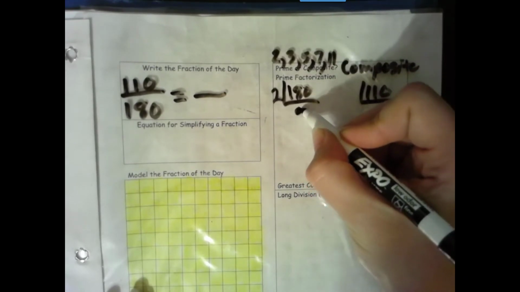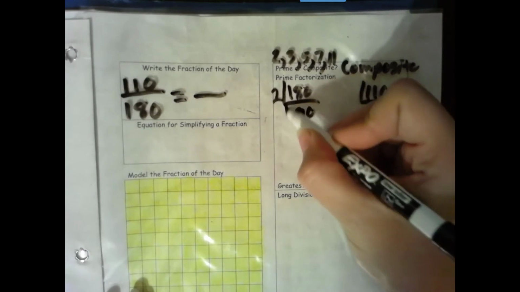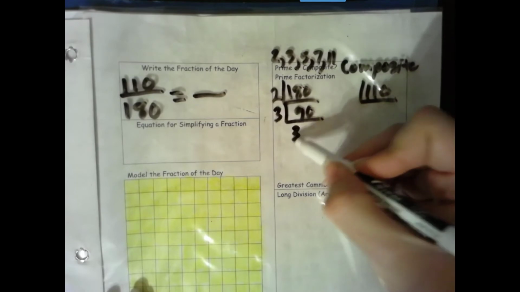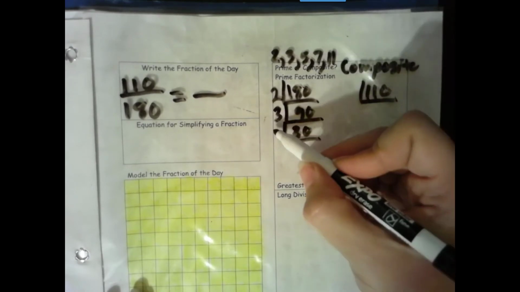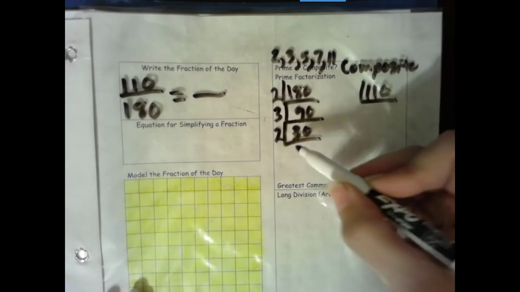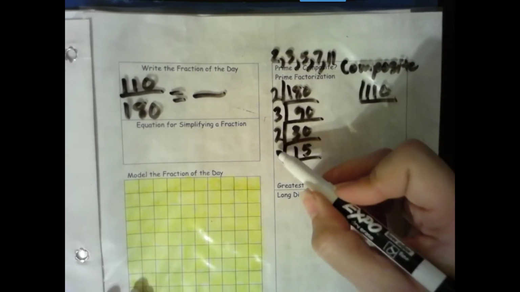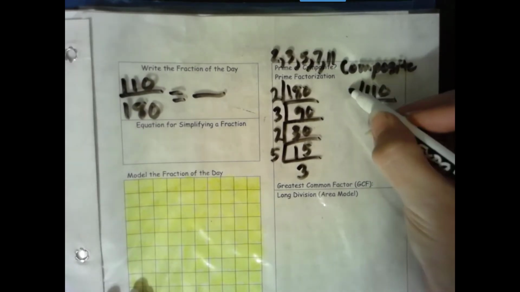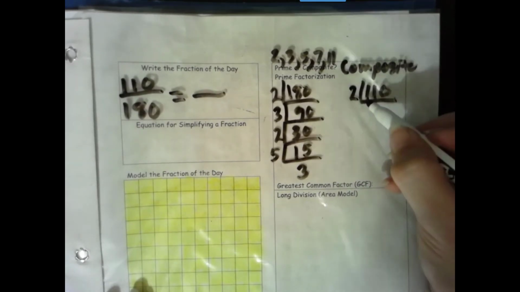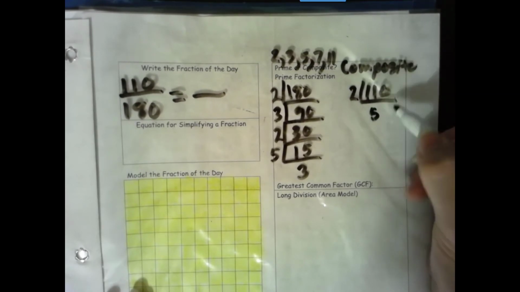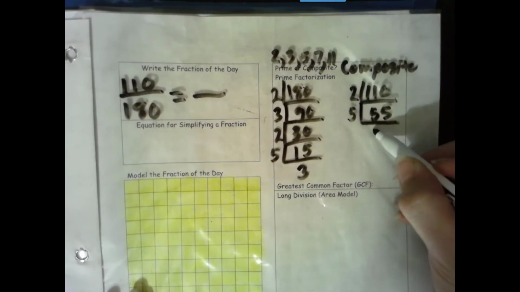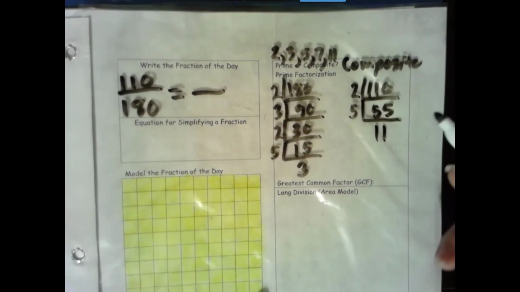180 is even, so I can divide by 2. Half of 18 tens is 9 tens. I can divide by 3, I get 30. I could divide by 2, I get 15. I could divide by 5, I get 3. Here, this is even, so I can divide by 2. Half of 100 is 50, half of 10 is 5. I can divide by 5, and I get 11. 11 is prime, so we're done.